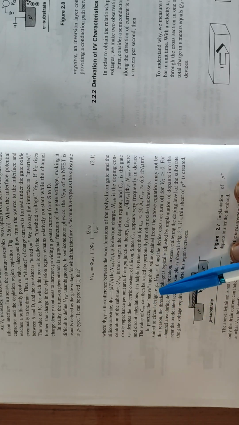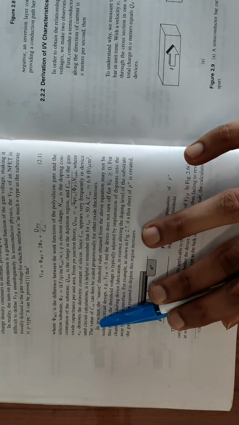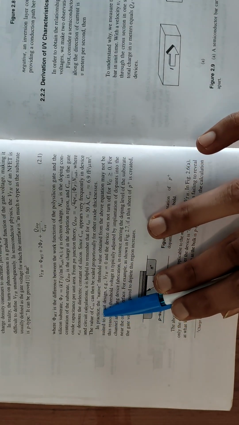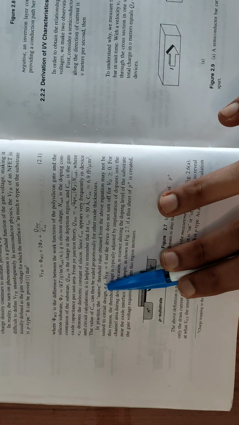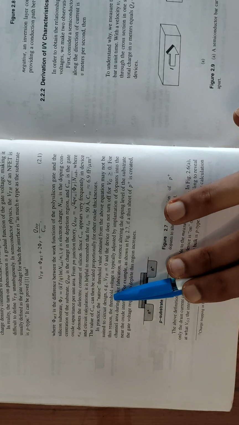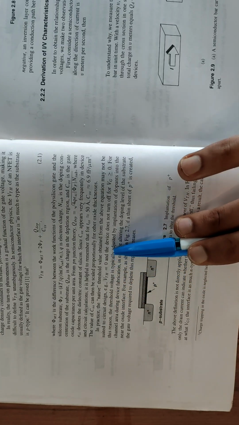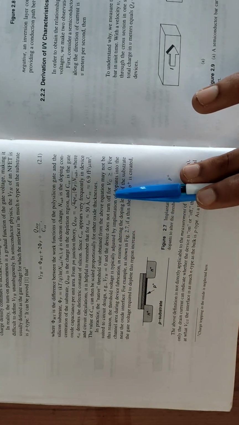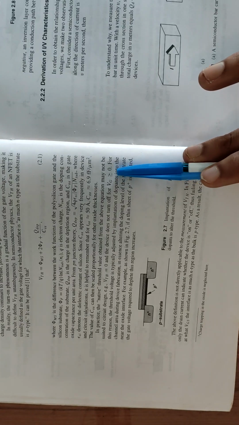In practice, the native threshold value obtained from the above equation may not be suited to circuit design. For example, if VTH equals 0, the device does not turn off for VG greater than or equal to 0.